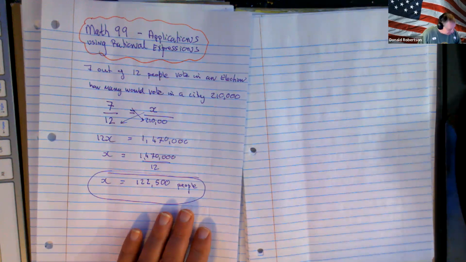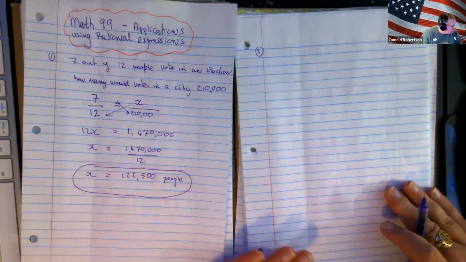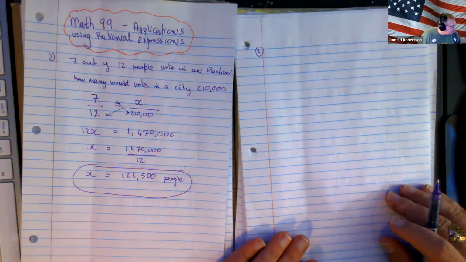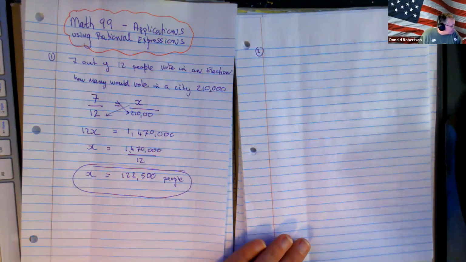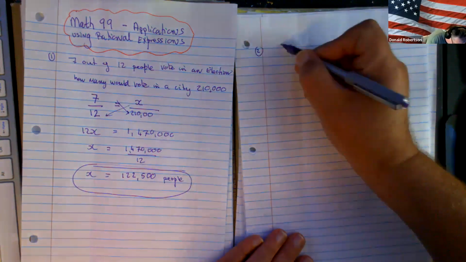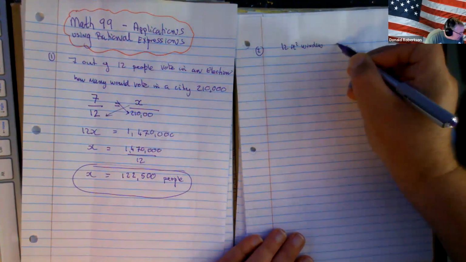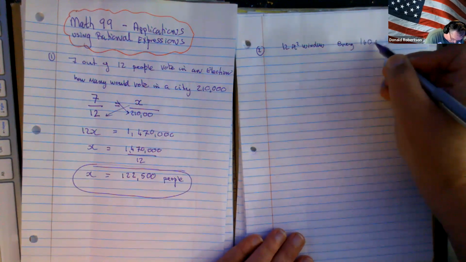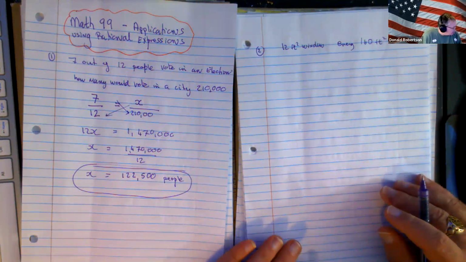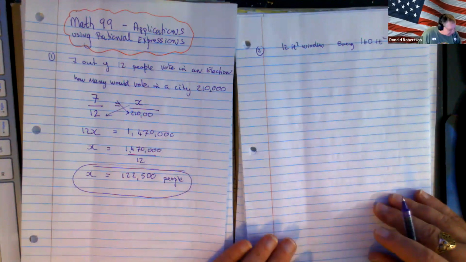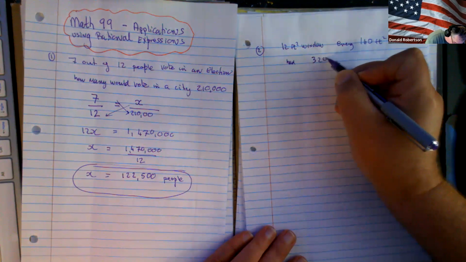Now the next question, question 2, says a contractor estimates that 12 square feet of window space will be allowed for every 160 square feet of floor space. So you're going to have 12 square feet of window for every 160 square feet of surface. Now, using this estimate, how much window space would you have if you're building a house that had 3,200 square feet?